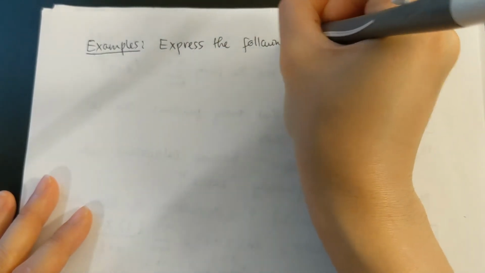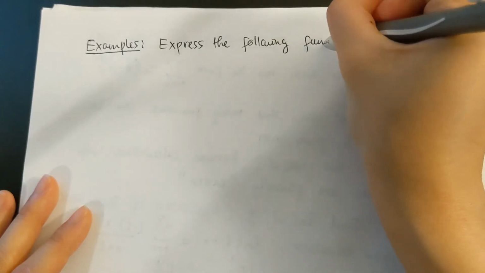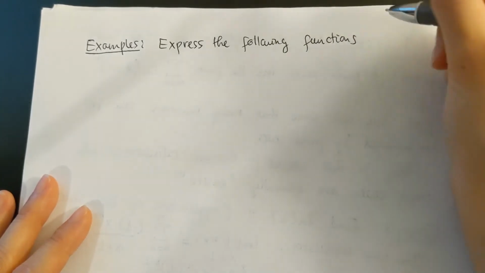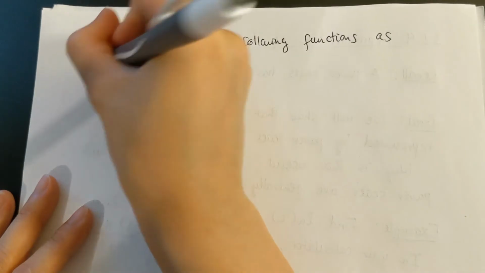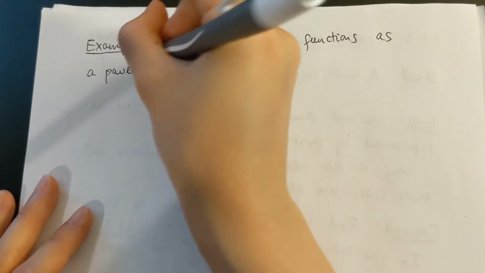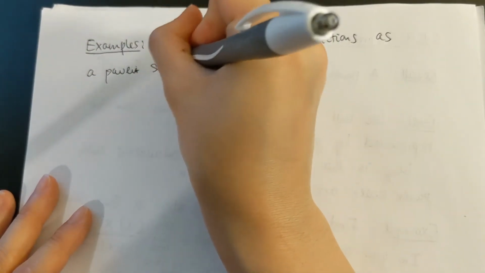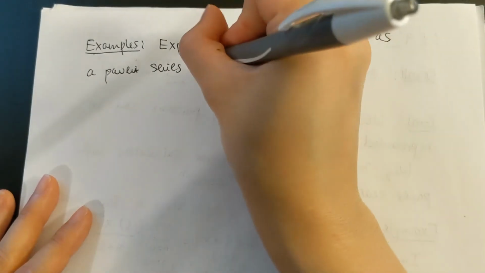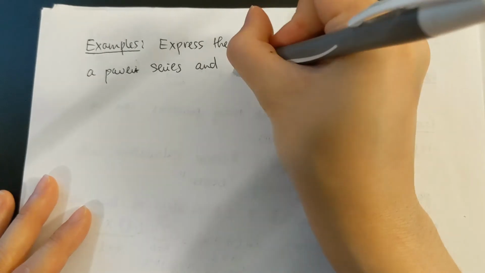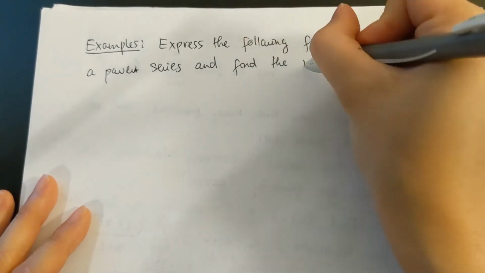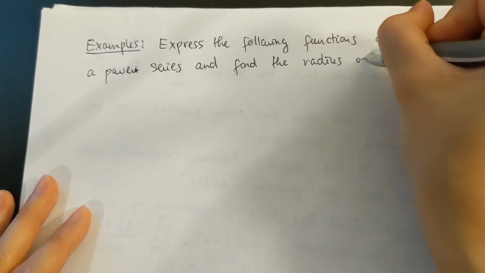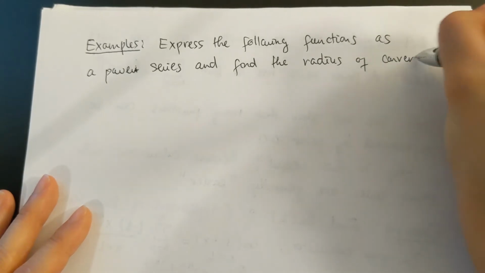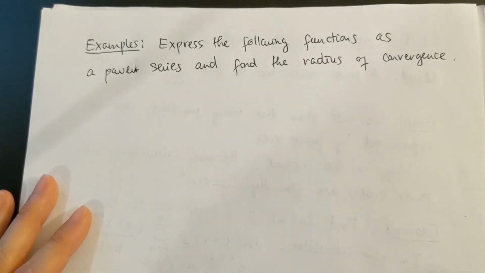Express the following functions as a power series and find the radius of convergence.